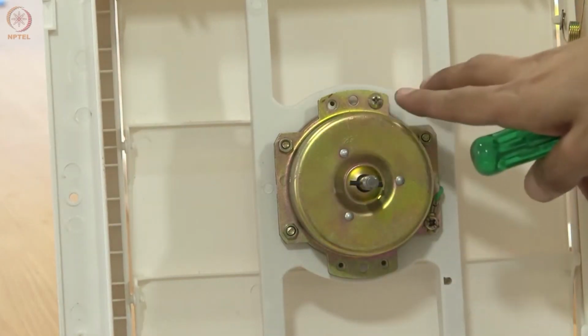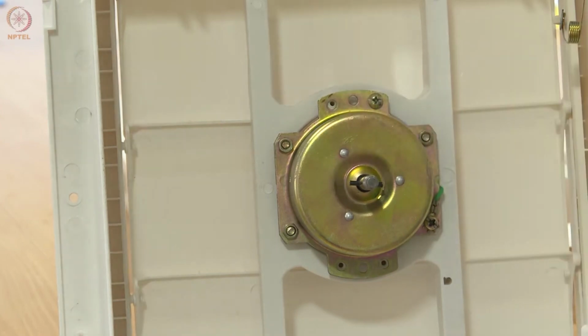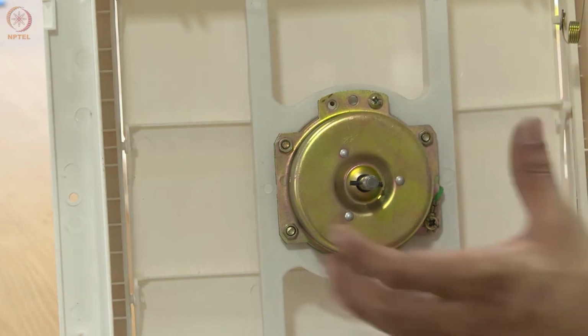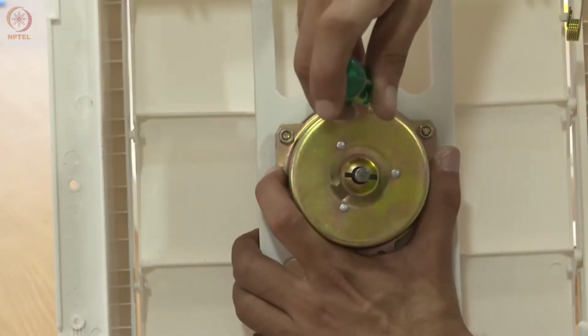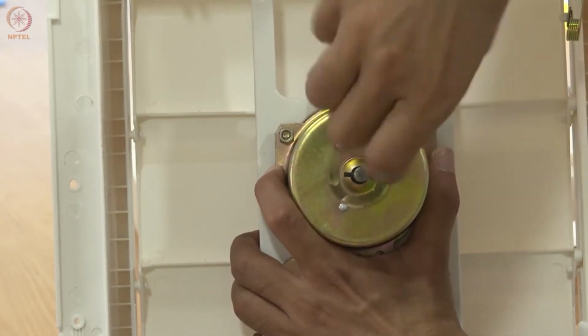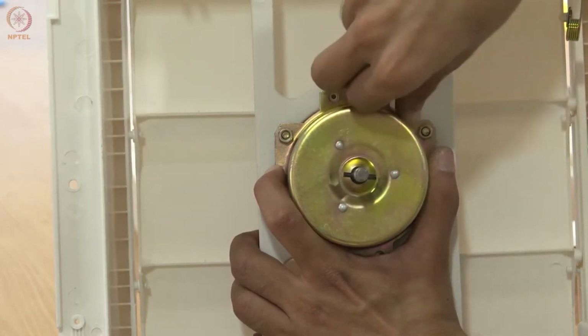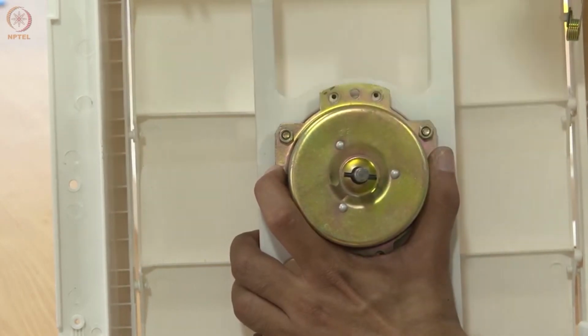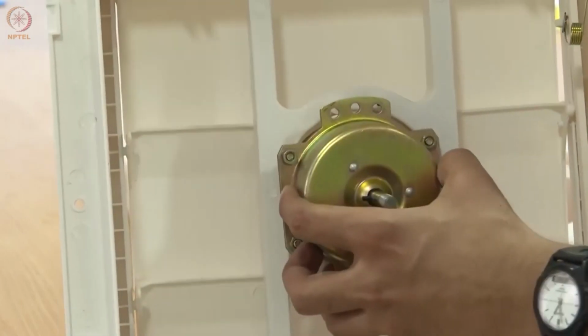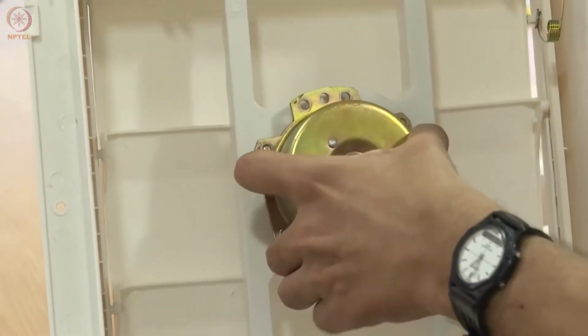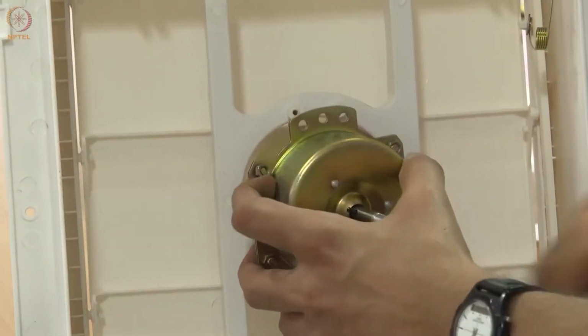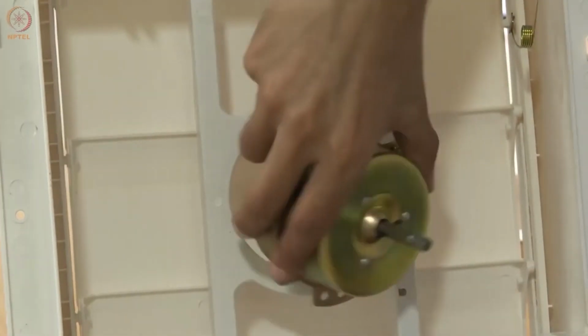See, I have removed three out of the four screws that are holding the motor, but the motor is still held in place by the one screw. So I have to properly support the motor and remove the final screw. Once I have done that, I can remove the motor, but the wire is pretty taut.